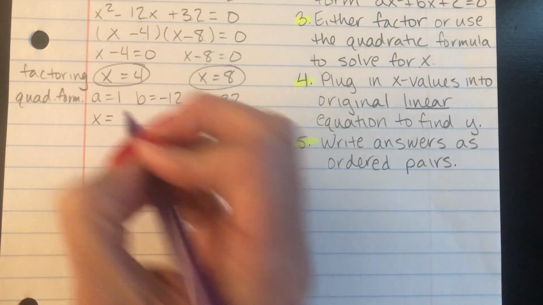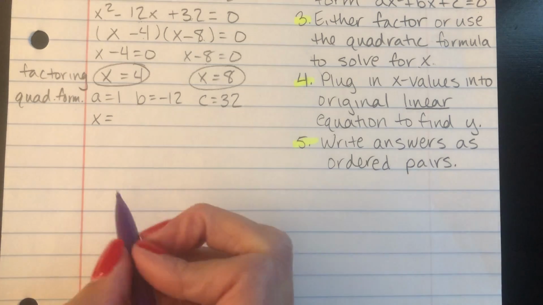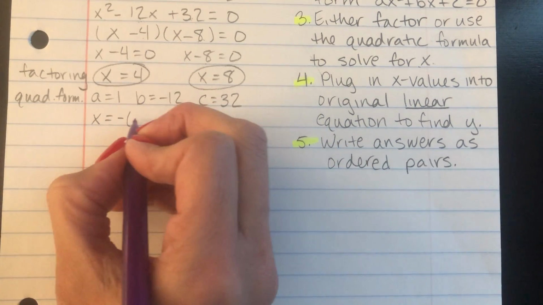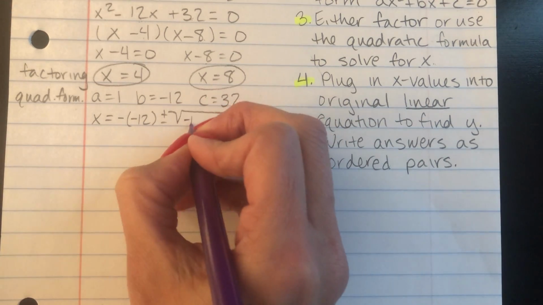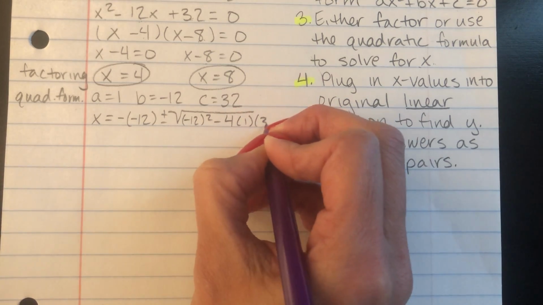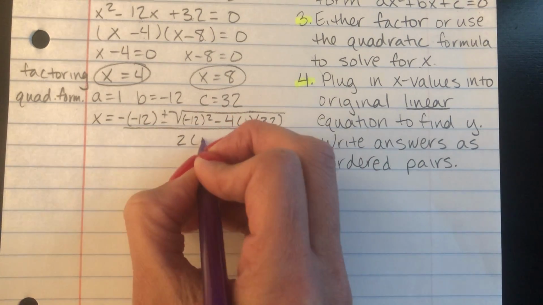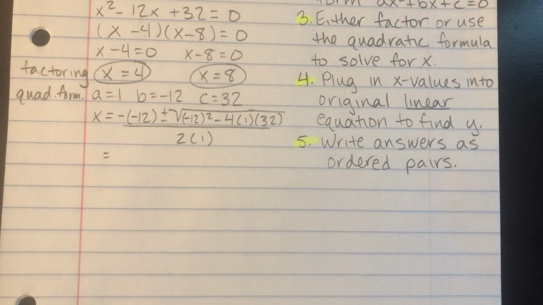X equals negative b plus or minus the square root of b squared minus 4ac all over 2a. So what does that look like with our a, b, and c? It looks like negative 12 plus or minus square root negative 12 squared minus 4 times 1 times 32 all over 2 times 1. All right, substituted those into the quadratic formula.